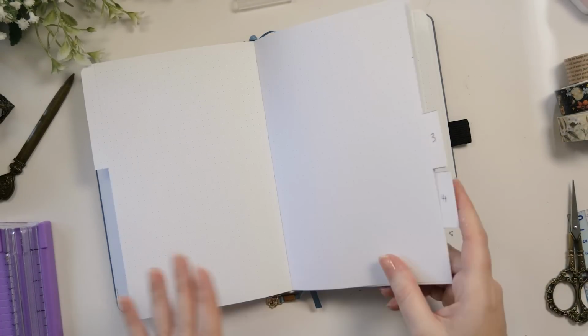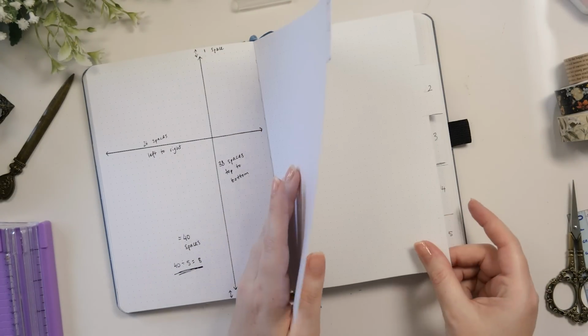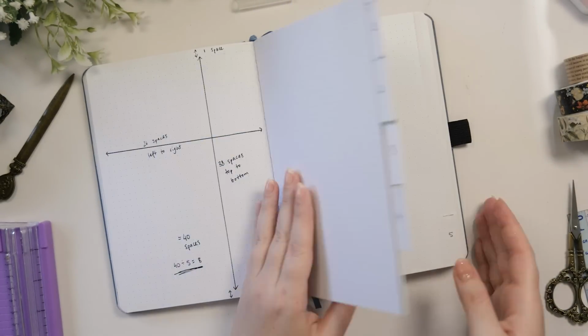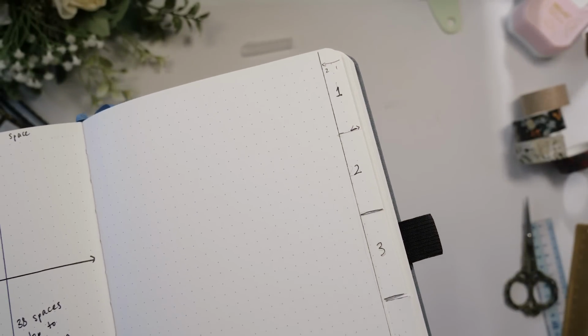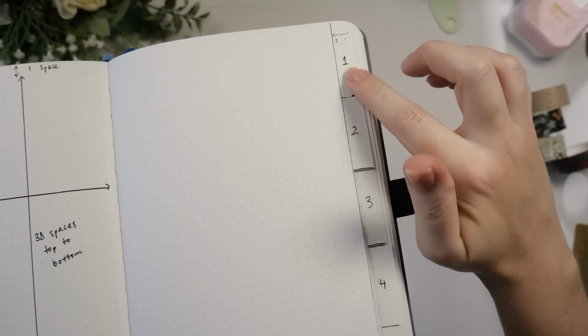Here we have the bare bones of our tabs. You can see they're all cut out, they're even, they sit nicely on top of each other. You can see each of them, none of them are obscuring the one that's underneath. If you like square edges, then you could leave the tabs in this shape and just move on to the decorating step and you would be just fine.